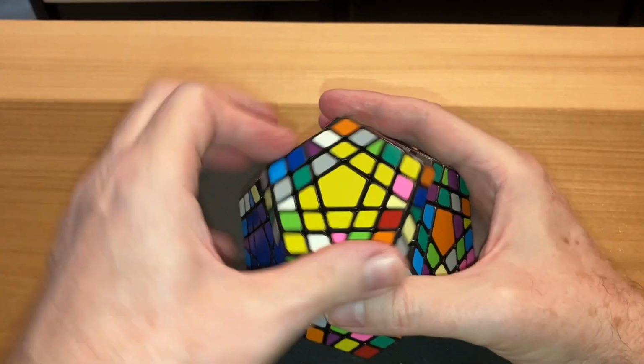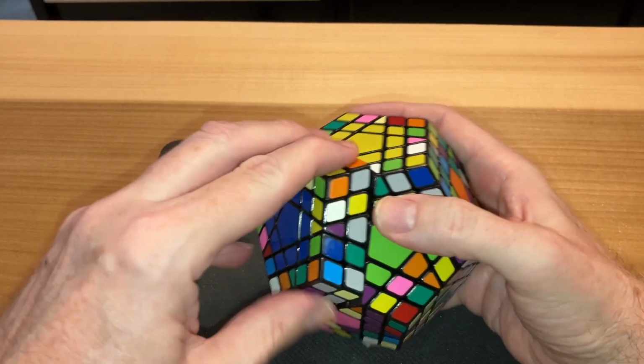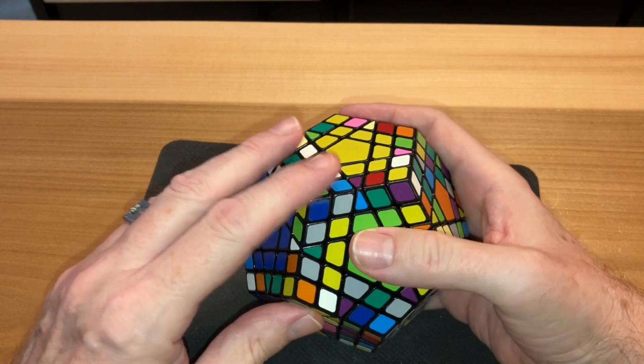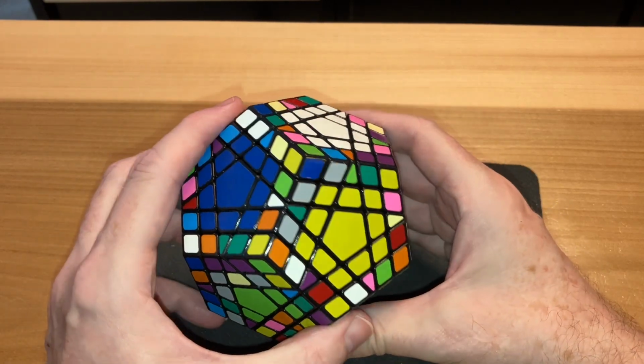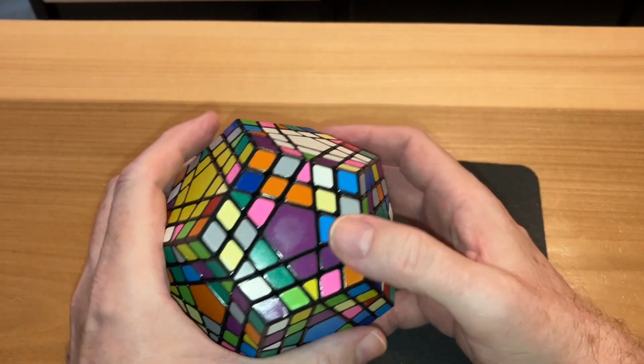Now we just have to rotate this face. So this way we have this one here. So I can go down. Move that over like this so it's in line to go back up. Bring it up. And the yellow center is now built. And we got two more to do on this half of the puzzle.